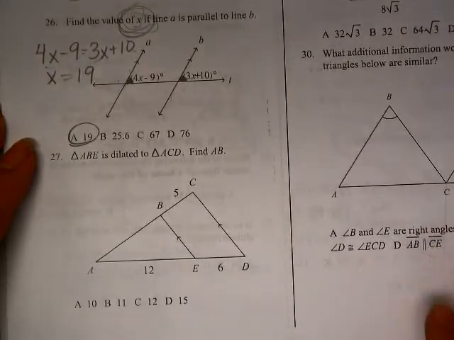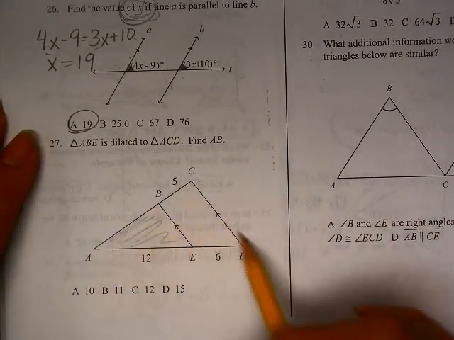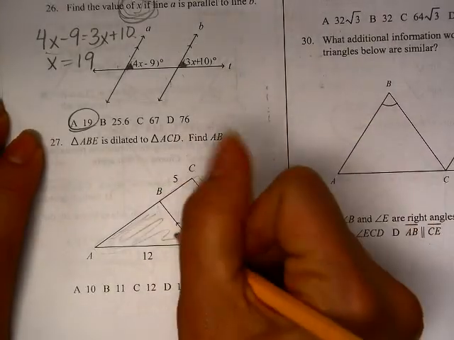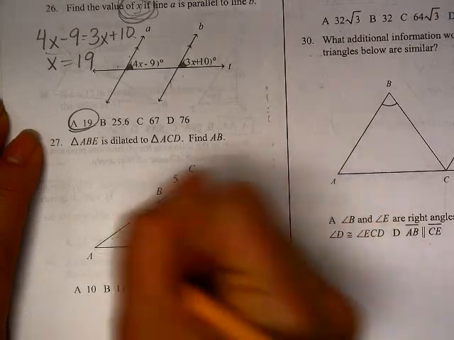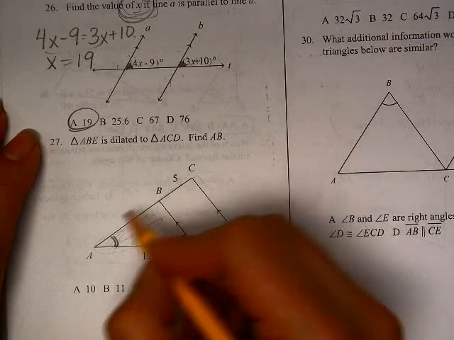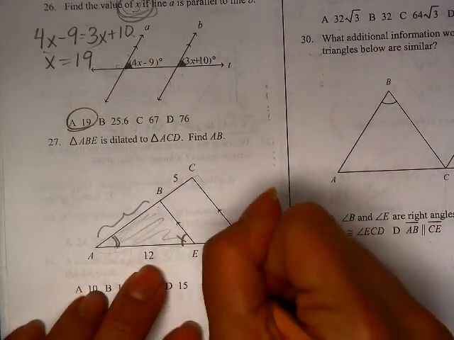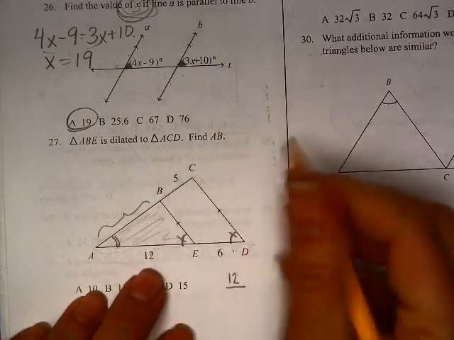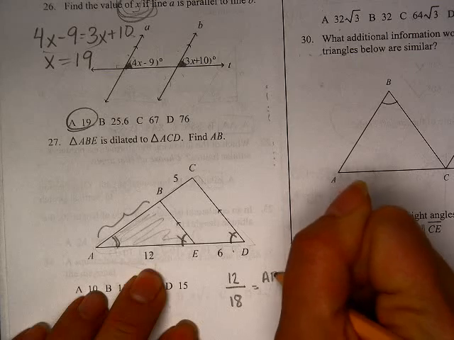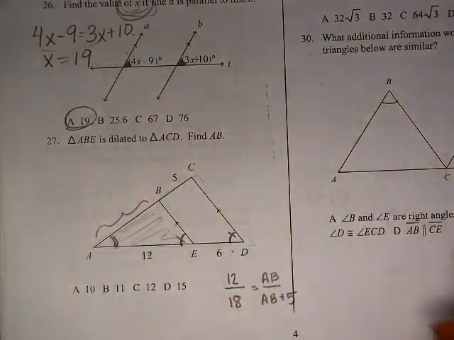I'm done. All right, this little bitty dude is dilated to get to the big dude here, so that means they are similar to each other. And I do know that they're parallel too, so I could have gotten my corresponding and my reflexive. I could have done that too. I am looking for AB, this value here, so I need to set up a ratio. I say 12 is to the whole thing 18, as AB is to AB plus 5.